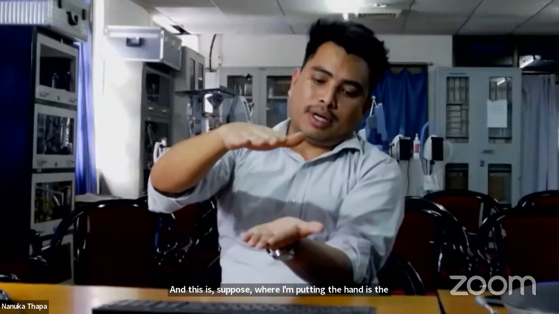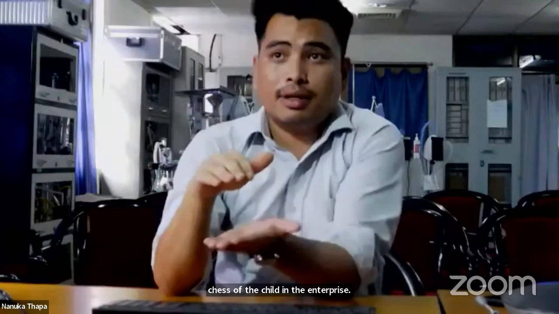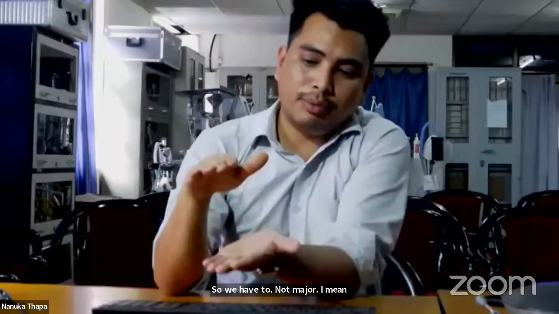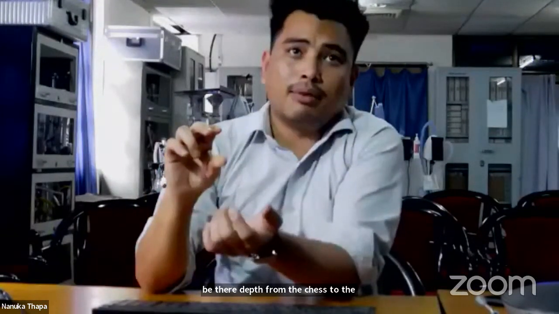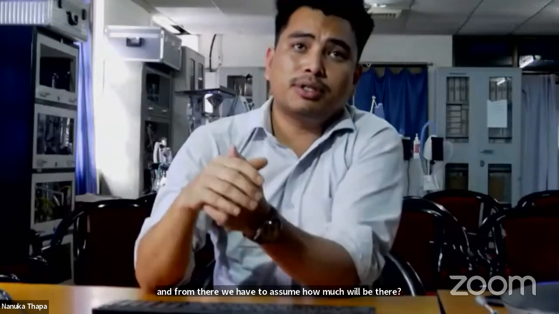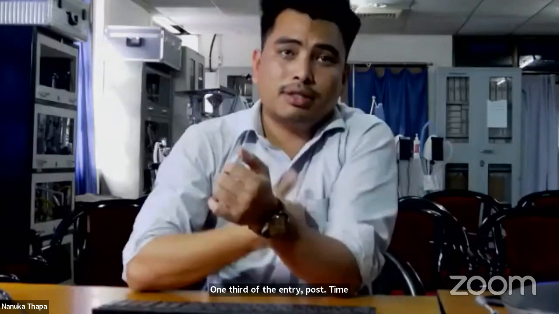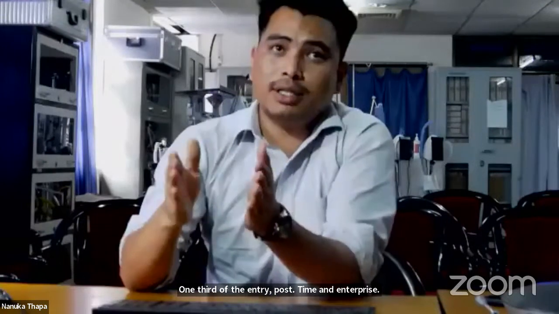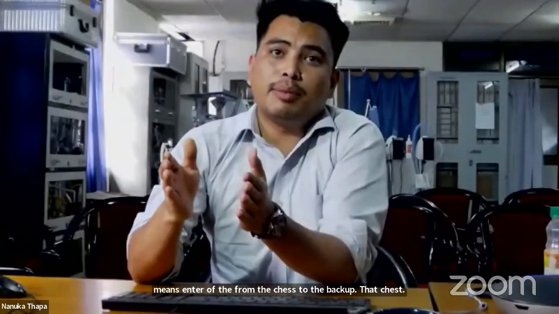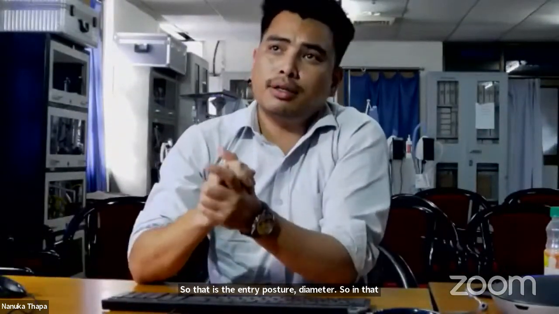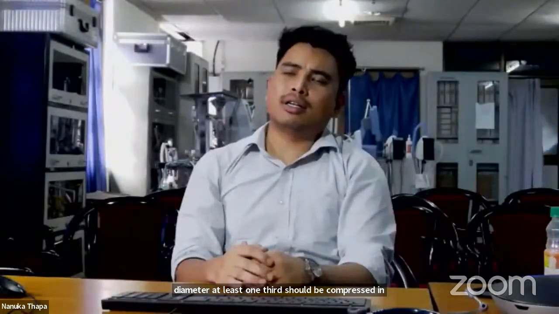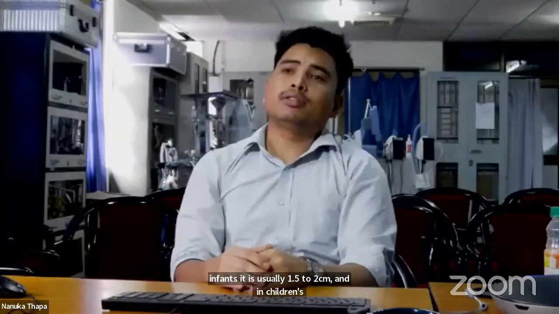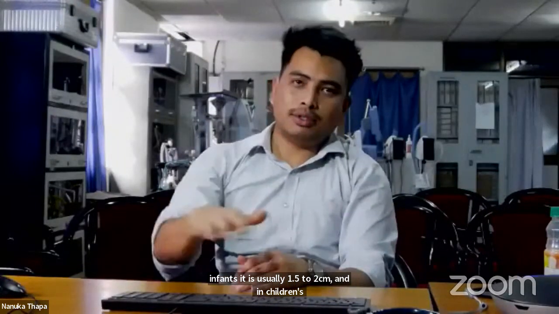We have to assess the depth from the chest to the back of the chest, and from there assume the 1/3 of the anterior posterior diameter. In infants, it is usually 1.5 to 2 centimeters, and in children, around 3 centimeters. In adults, we have to give at least 5 centimeters of chest compression.